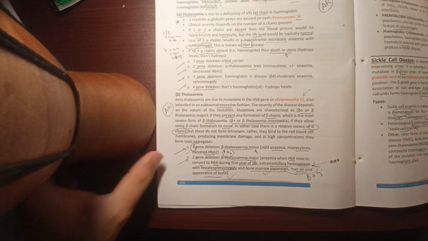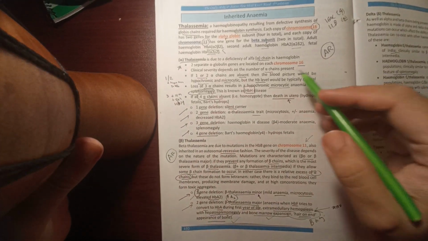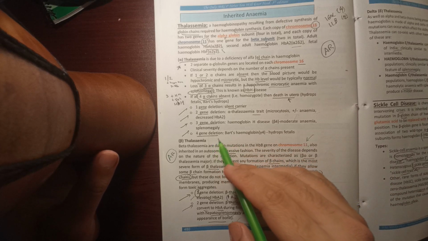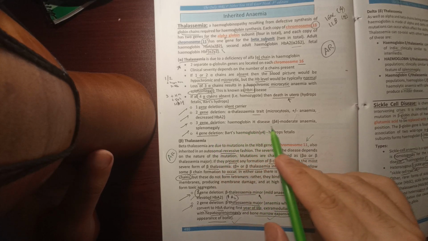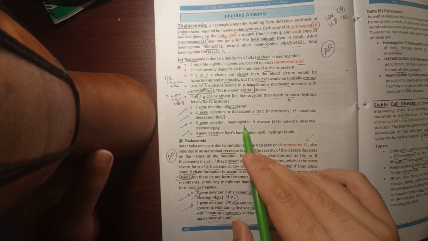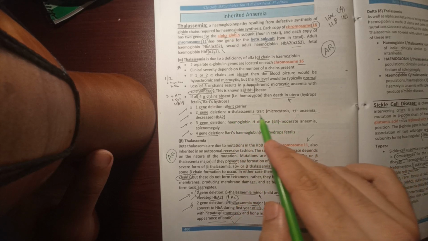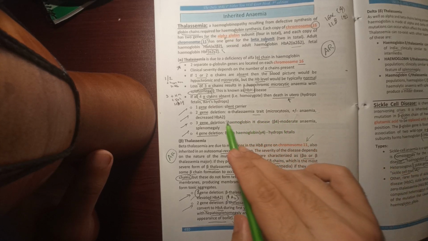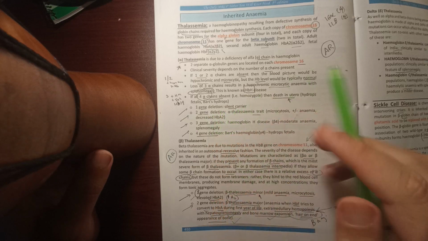So yeah, 2 gene deletions. If you remember, the main thing is there are 4 alpha chains and 2 beta chains. In alpha thalassemia, 4 gene deletion would be hydrops fetalis, 3 would be moderate anemia, HbH disease, 2 gene deletion would be microcytosis and anemia, 1 gene deletion silent carrier.